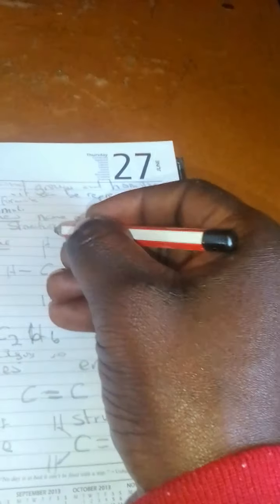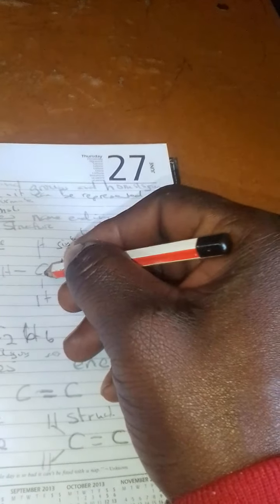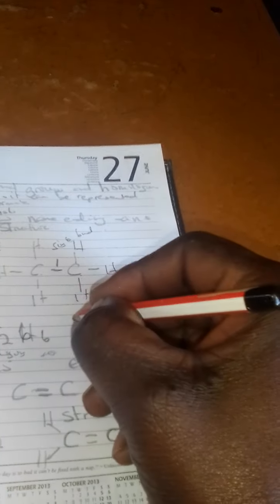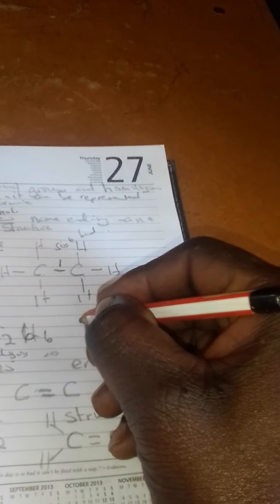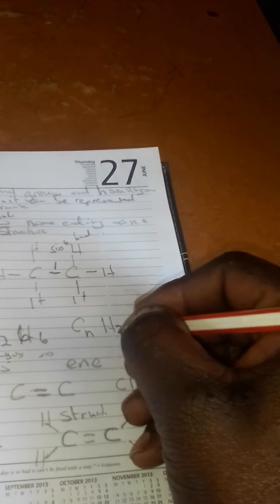And for the alkanes, we said it's C2H6. So it means Cn, and the hydrogen should be 2n plus 2. That is the general formula of alkanes. I want you to understand these things, how they actually go.